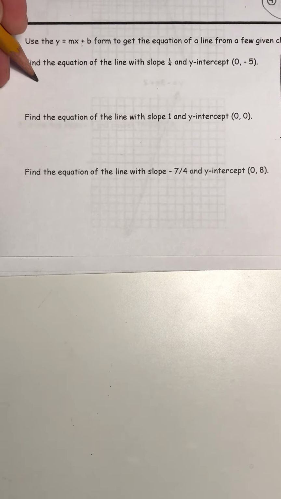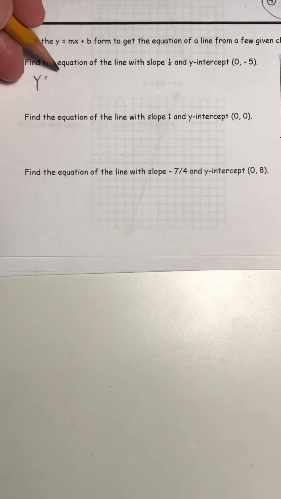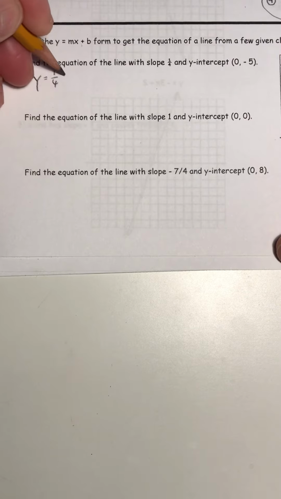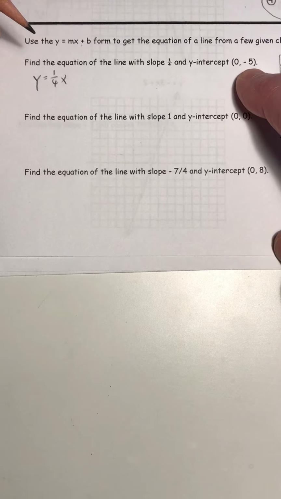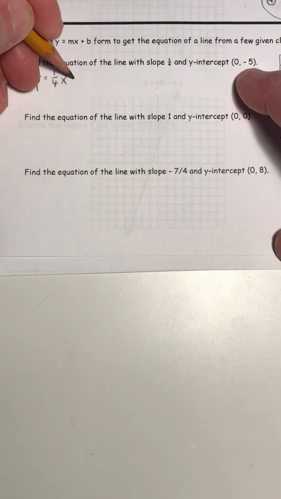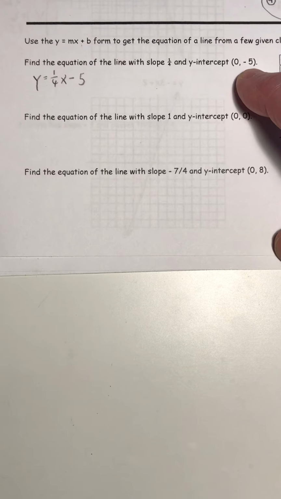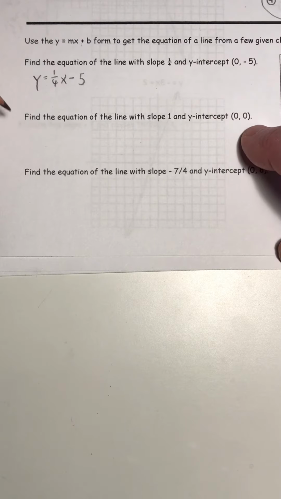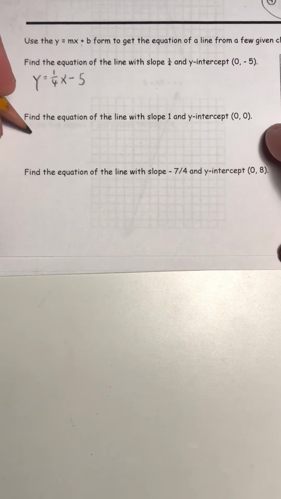This would be y equals slope times x, 1/4 times x, plus the y value of the y-intercept. I could write plus -5, but I'd rather just write -5. That's it. That's the answer. The end. This one, the slope is 1.